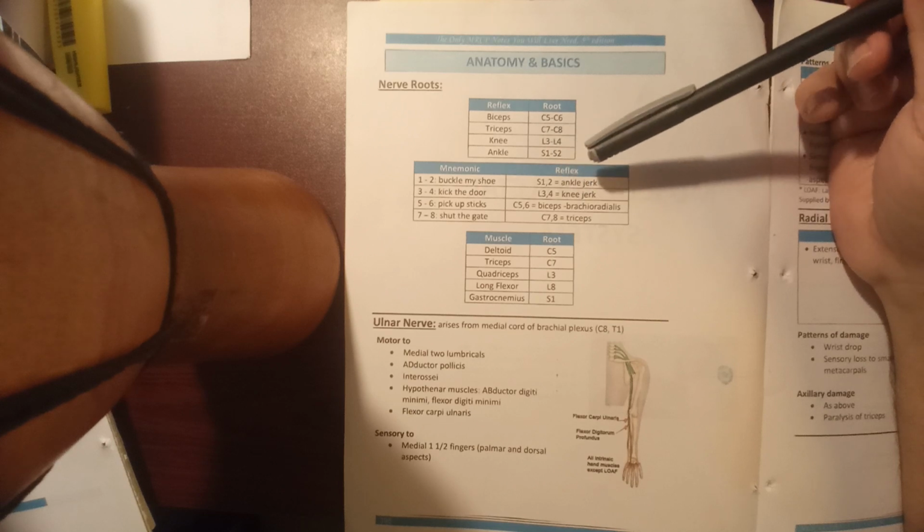S1 to buckle my shoe, S1-2 ankle jerk, 3-4 kick the door, knee jerk, 5-6 pick up sticks, biceps and brachioradialis, 7-8 shut the gate, extension, triceps.